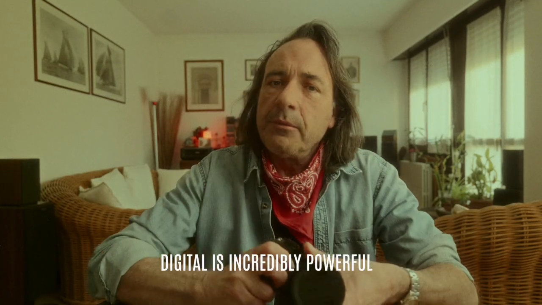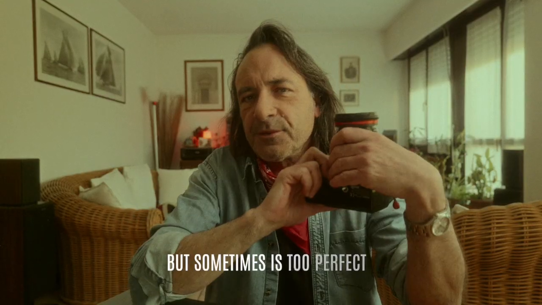Digital is incredibly powerful, but sometimes it's too perfect. What we often miss is not resolution, but emotion. Is it perfect? Not always. Is it powerful? Oh yes. If you are chasing a cinematic look in your photography, it's a tool worth exploring.